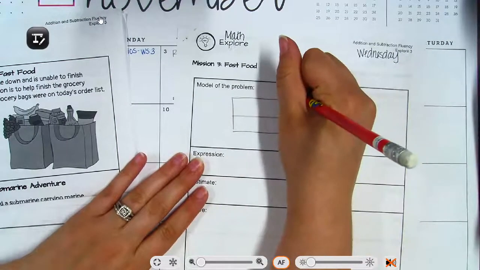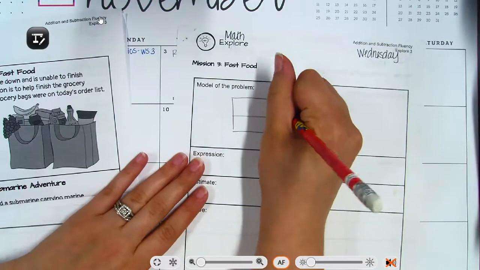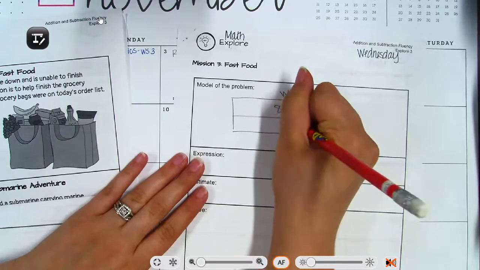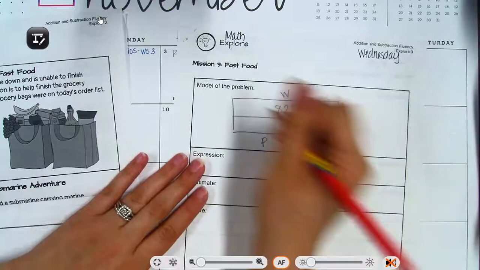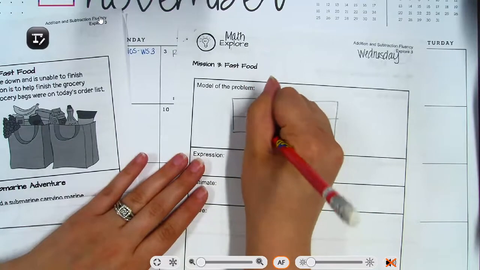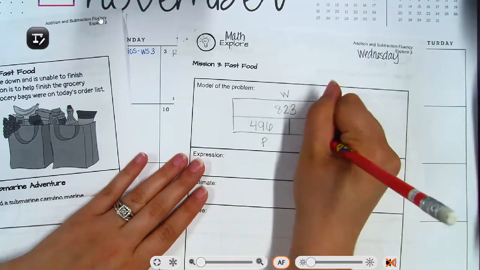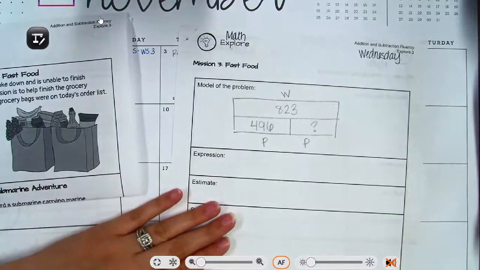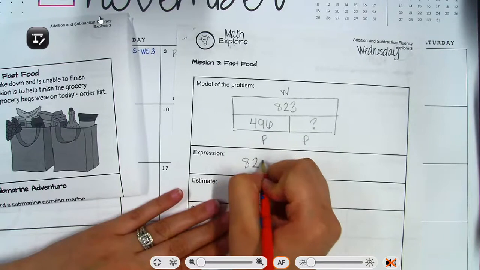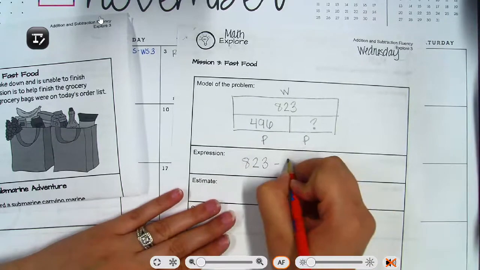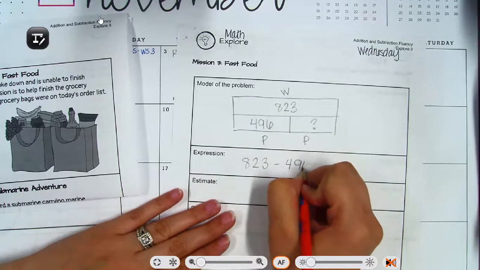And we know that our whole that we started at was 823 groceries. And part of those groceries we already delivered. We delivered 496. We need to figure out what part is left. So we are subtracting. So my expression would be 823 minus 496.